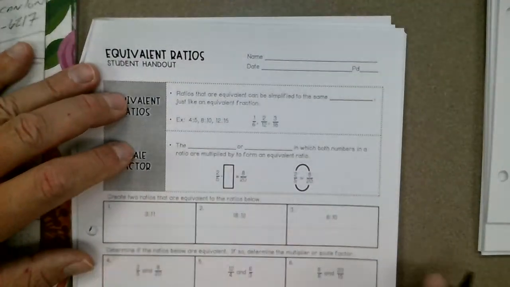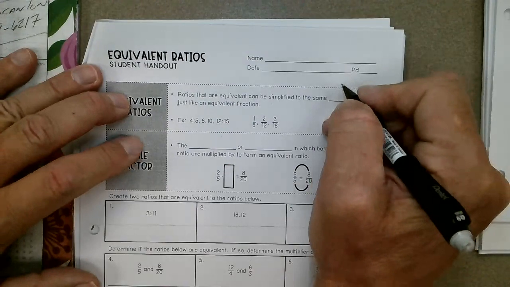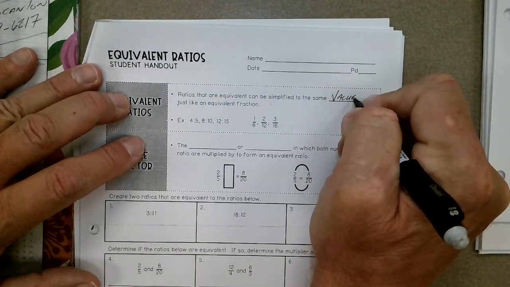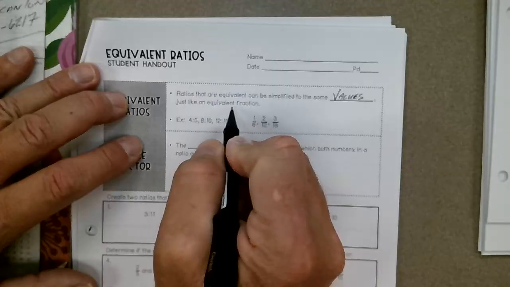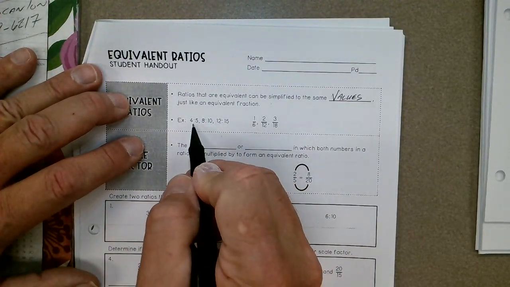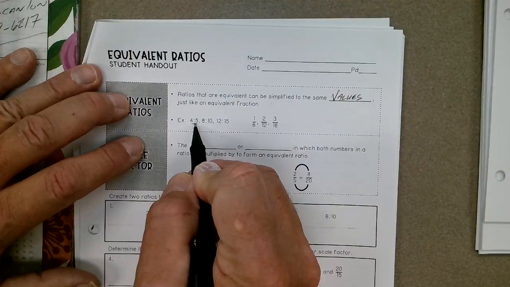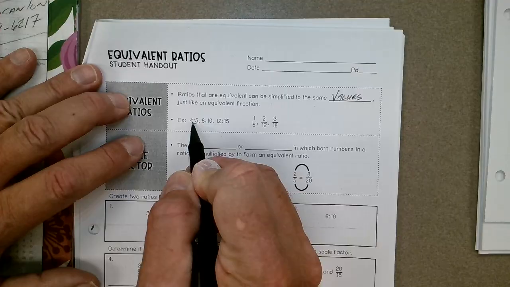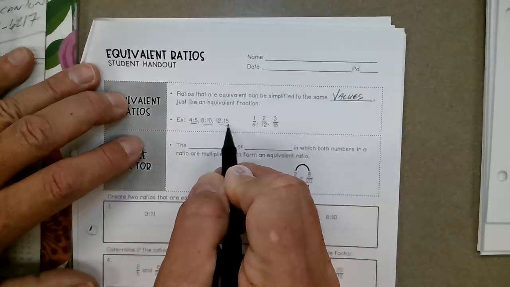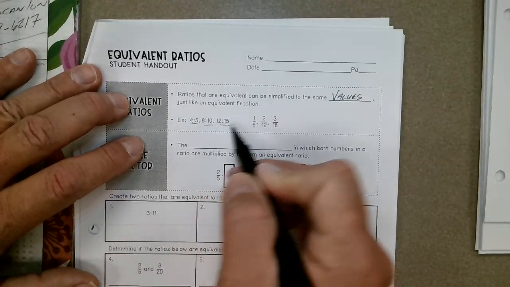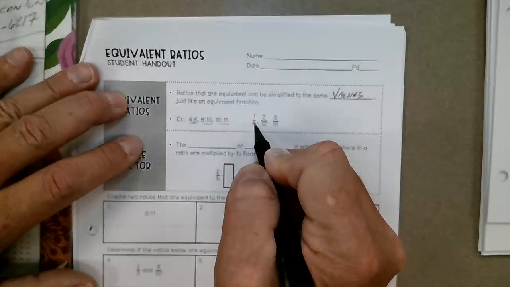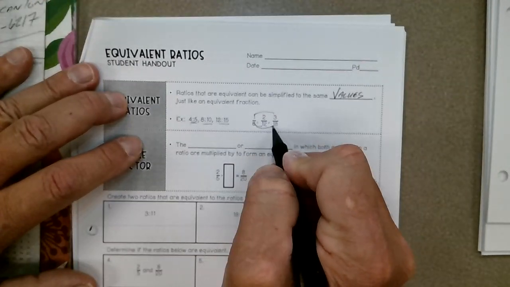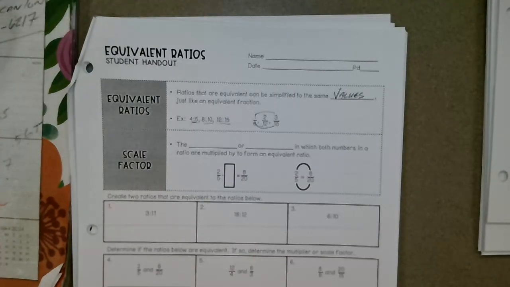Equivalent ratios. Ratios that are equivalent can be simplified to the same values, right? Just like an equivalent fraction, essentially. So if you look at 4 to 5, if we scale it up, it's times 2, times 2, times 3, times 3. These three ratios are all equal. Same here, times 2, times 2, times 3, times 3. So as long as you're multiplying both numbers by the same factor, it will become an equivalent ratio.